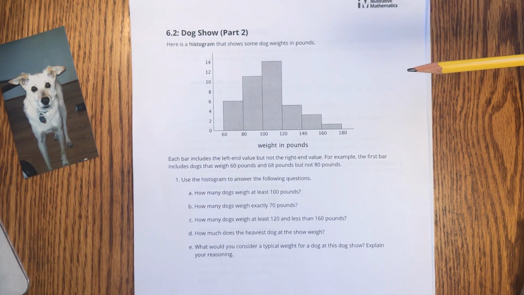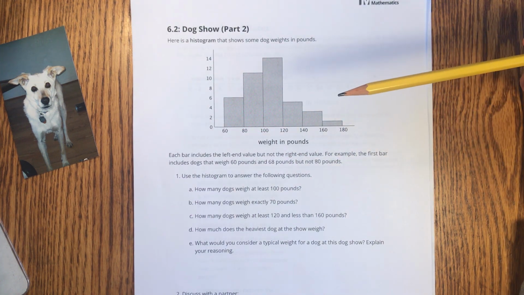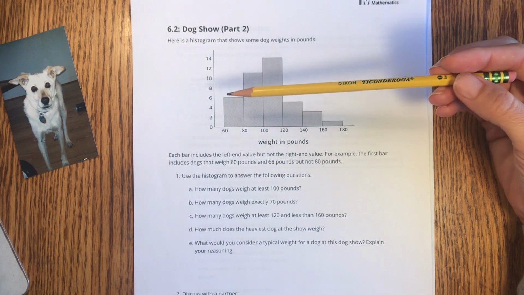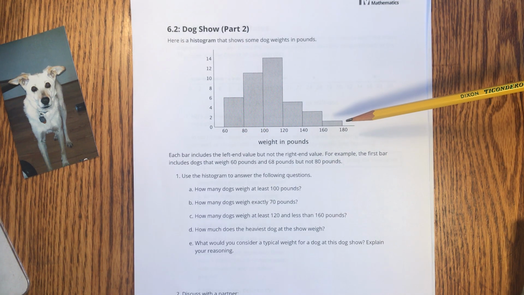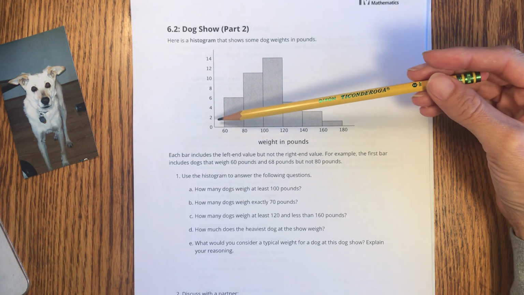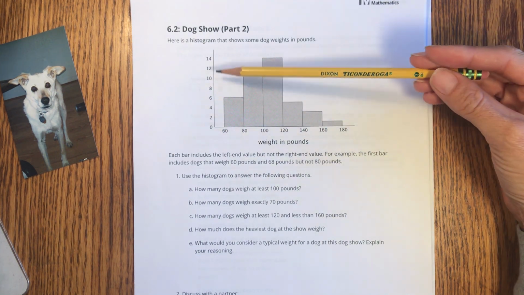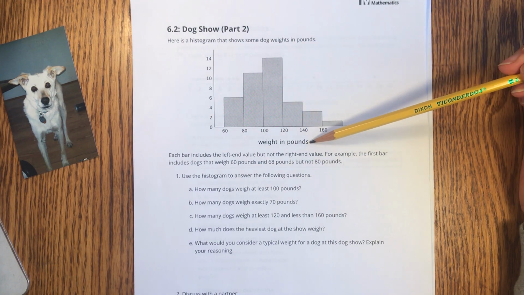All right, so here's a histogram that shows some dog weights in pounds. And we haven't used histograms yet. They kind of look like bar graphs, but there's a little bit of a difference between a histogram and a bar graph, and we'll work with that today. You do see an x-axis and a y-axis. You might also notice that there's kind of a label here.